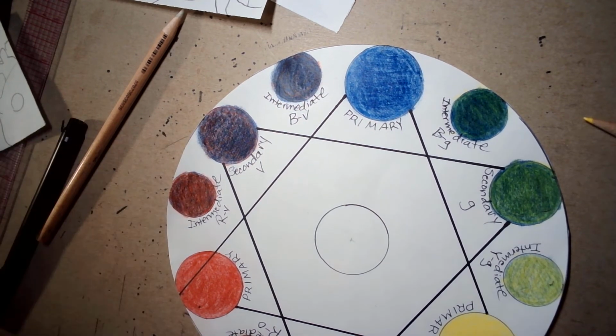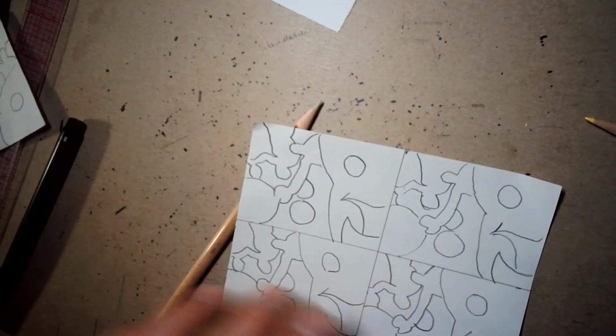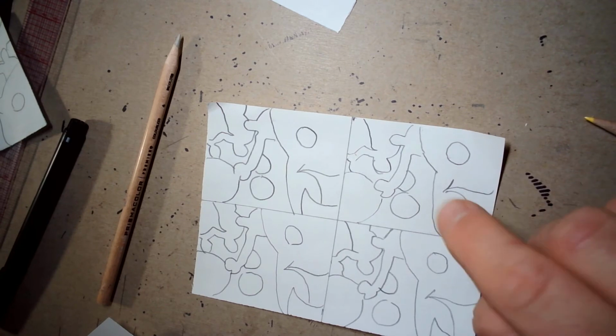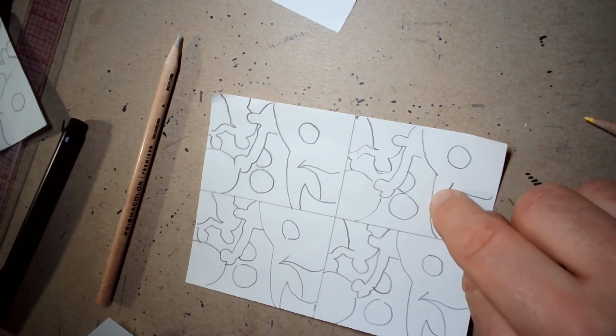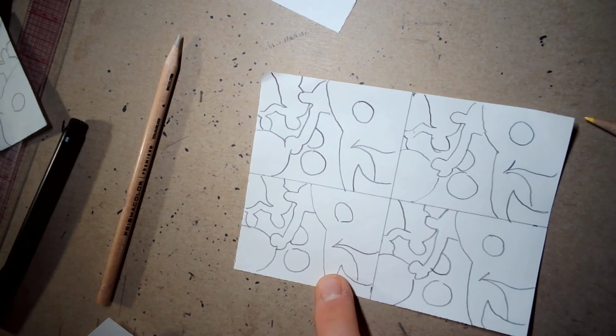It takes a little experimentation, but what it does is it gives you a lot more variety here. So instead of just using red, yellow, and blue, or just orange, green, and violet, if you do your triad, let's say right here, you can do dark and light versions of that color.